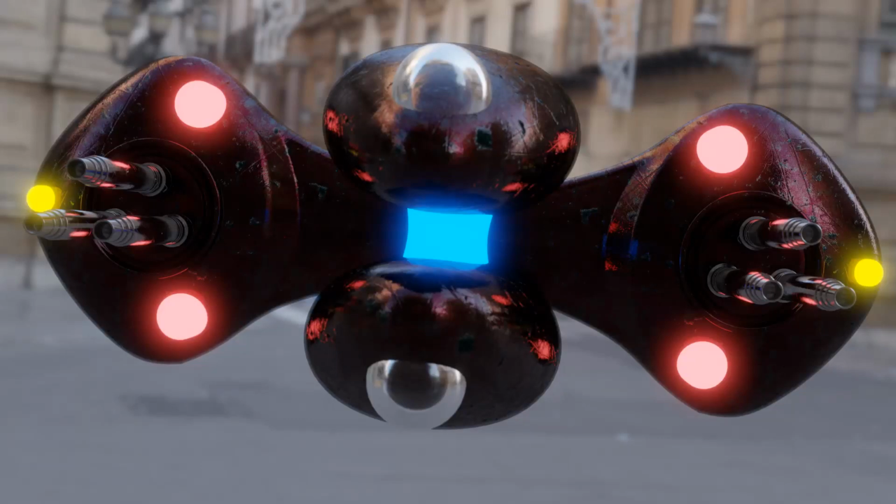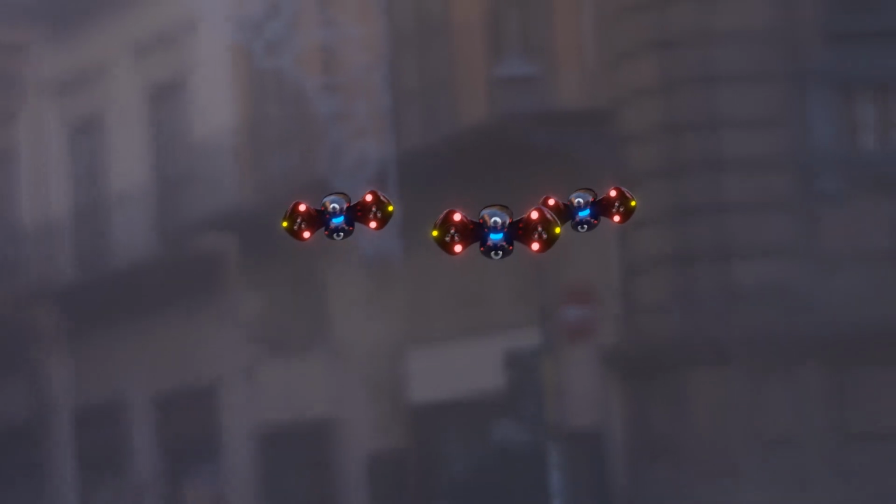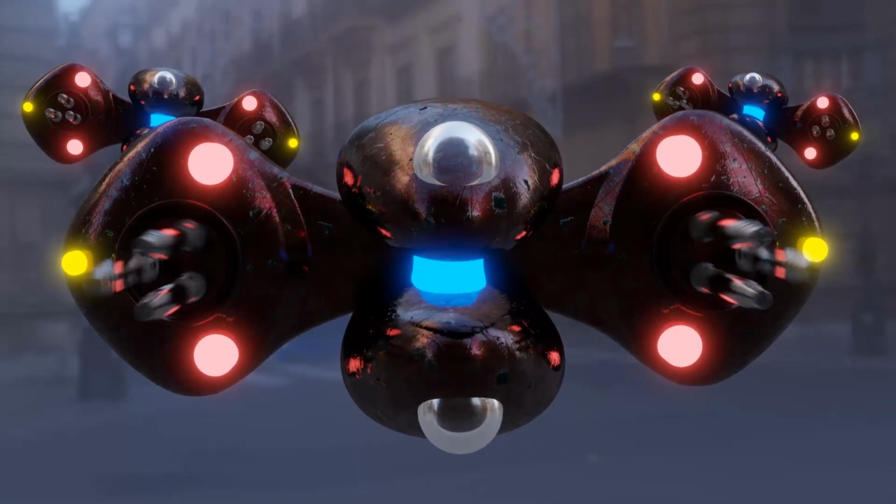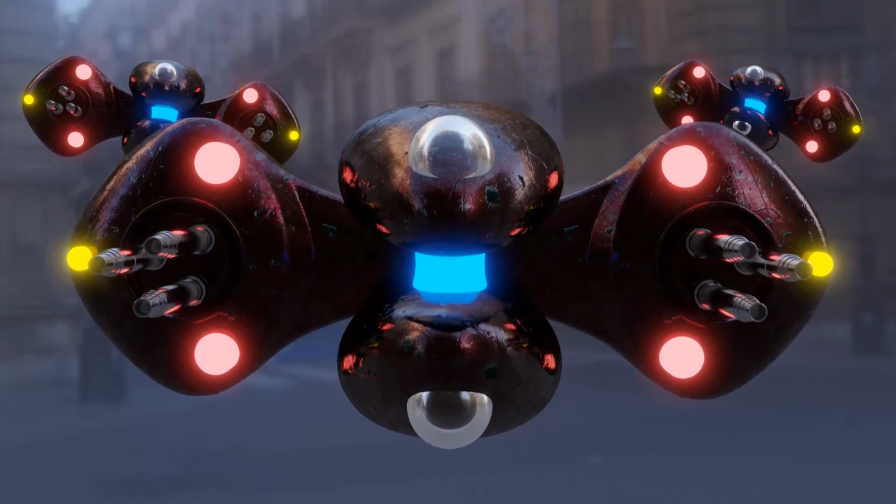Hello and welcome. We're going to be making this drone today, and this is the final image you will have by finishing the tutorial. Also, I'm coming out with a level 2 video where the drones fly in, kind of hover at you, and the guns will spin with some motion blur.